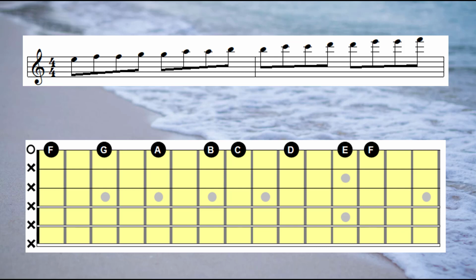We're going to start with the open E on the first string, and we'll be playing E, F, F, G, G, A, B in the first bar, and then B, C, C, D, D, E, E, F. So as you can see, apart from the first and last note, we're doubling up on each note as we're going through the scale. Let's have a listen to that.